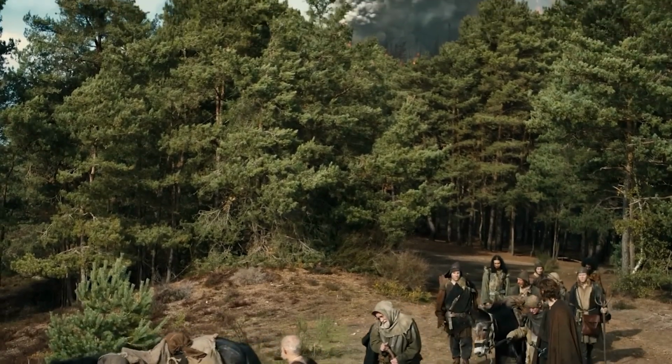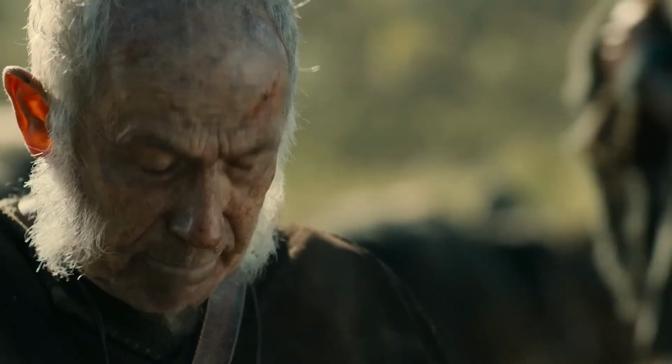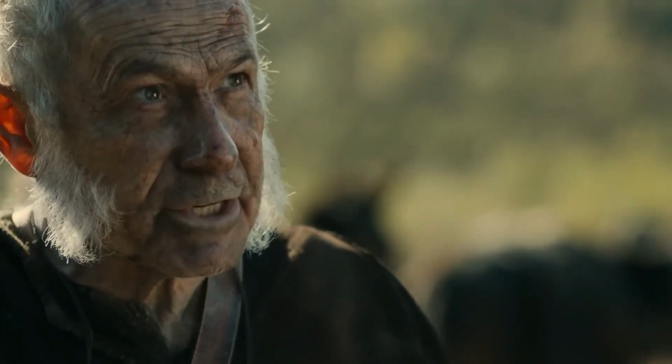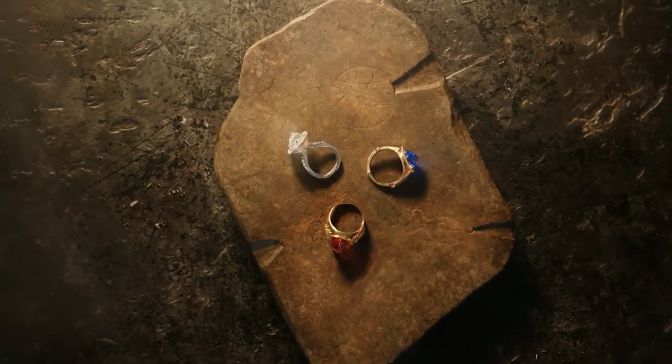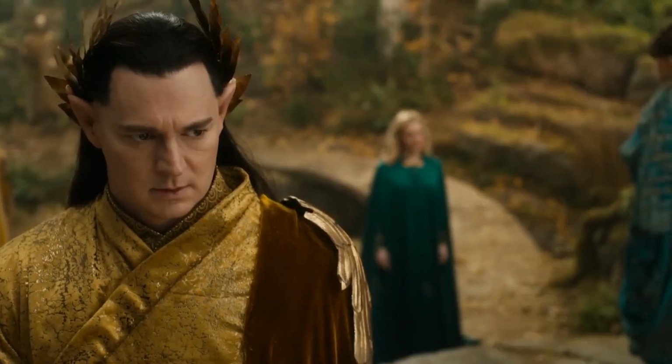Current plotlines. The present-day plot involves Galadriel and Elrond's disagreement over the Rings of Power and their uses. Sauron's continued machinations involve using Adar and the Orcs to further his plans, with the ultimate goal of claiming the Rings of Power.